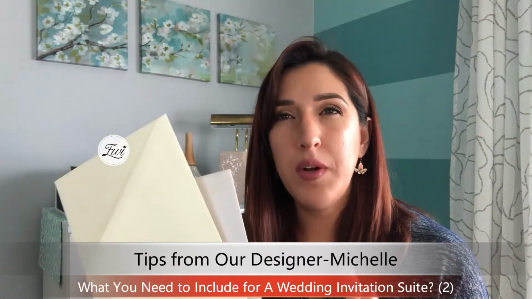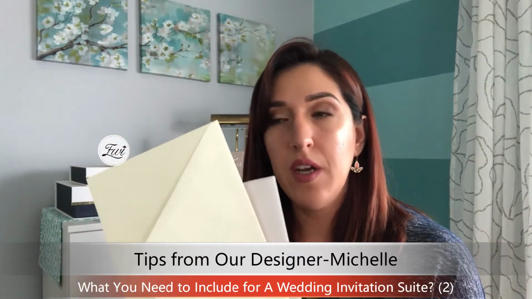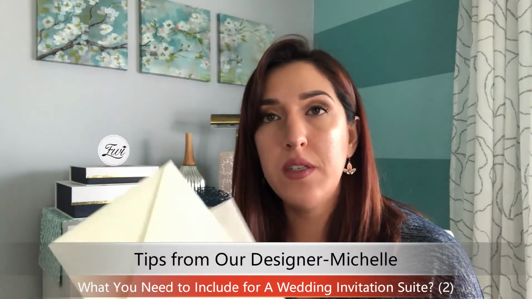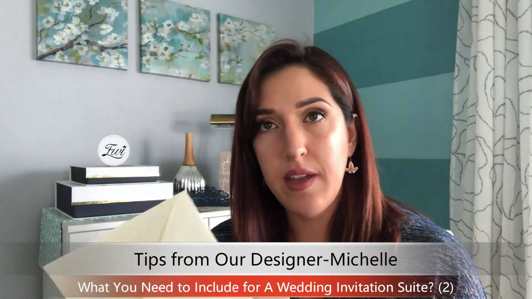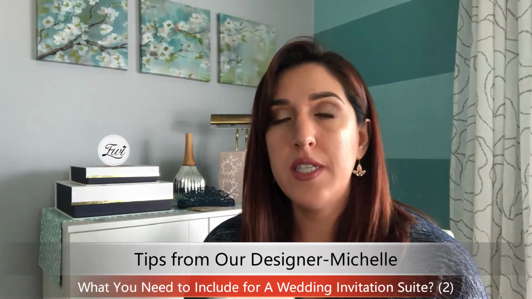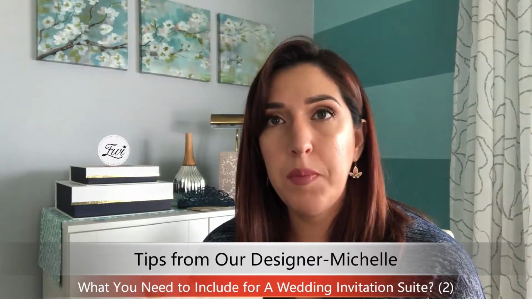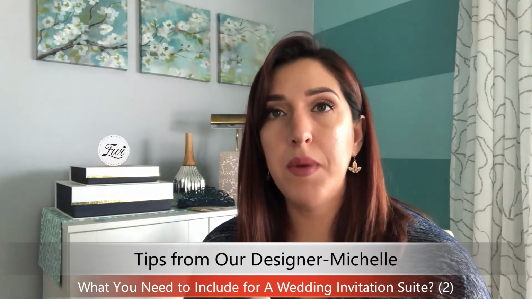And this serves more as protection for the inner envelope, and it protects your invitation suite. So the outer envelope would be where you print your return address and you put your guest address on there. And then the inner envelope would just have the guest's name. There's no need to print another address on there because it's already going to be on your outer envelope.